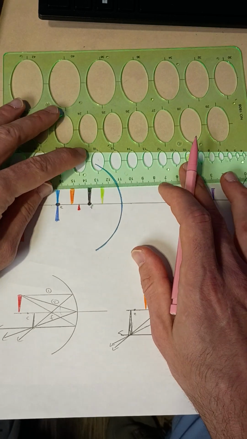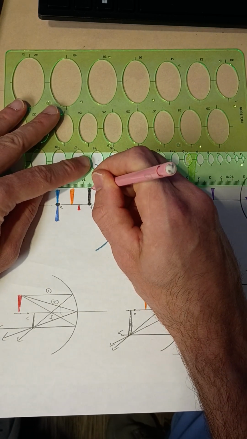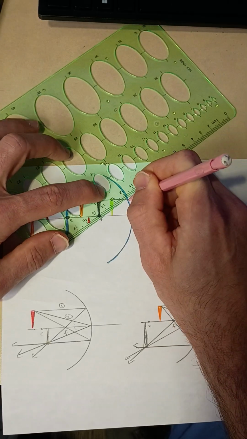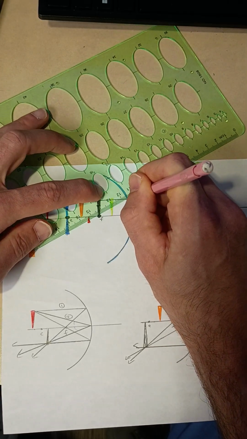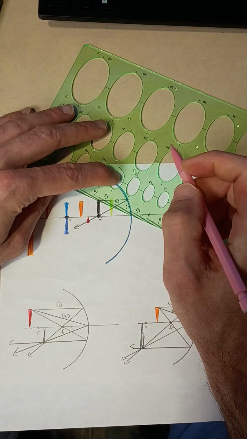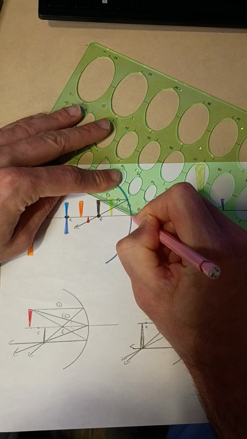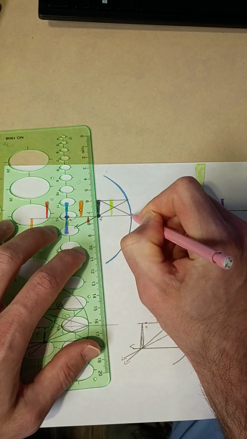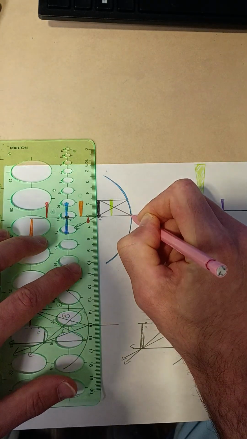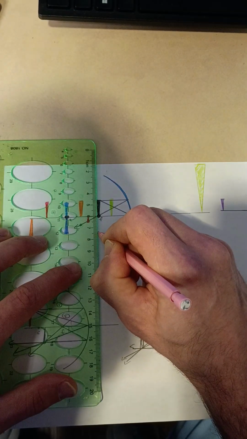So if we follow the rule, line 1 is parallel and bounces off through the focal point, right? Bam, it's going that way. Line 2 is from the top of the object to the center, and then it bounces off. Let's see, what is that? 1.5 centimeters approximately. Right there.